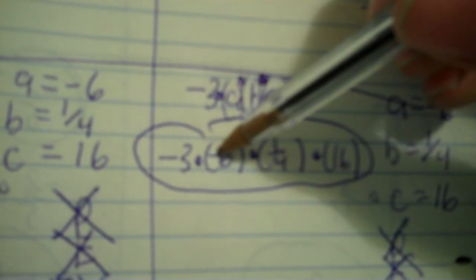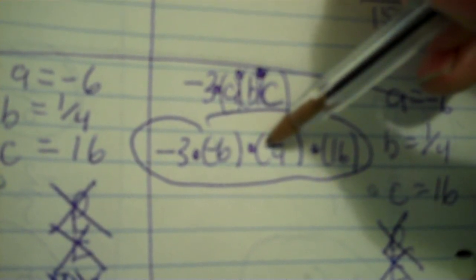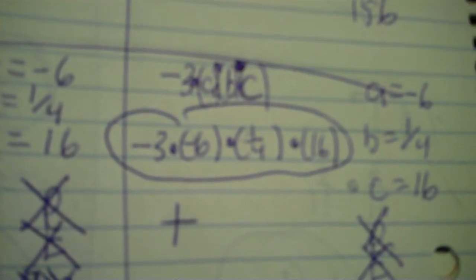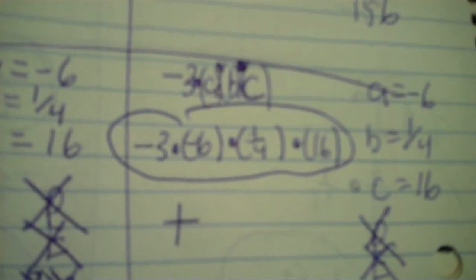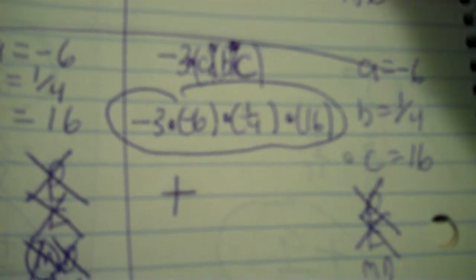A negative times a negative is a positive, then a positive times a positive is a positive, then positive times positive is a positive. So that's going to be a positive answer. Now we also know it's going to be positive because there's 2 negatives. The 2 negatives cancel each other out in multiplication. Okay, and there's no other negatives to turn it back to negative. So I'm just going to figure out the product. 3 times 6 times 1 over 4 times 16. I got 72.